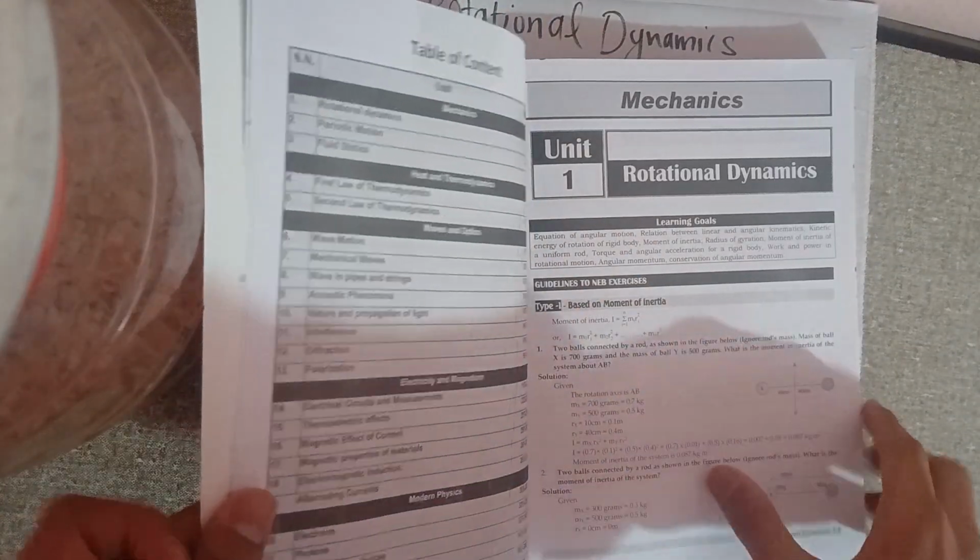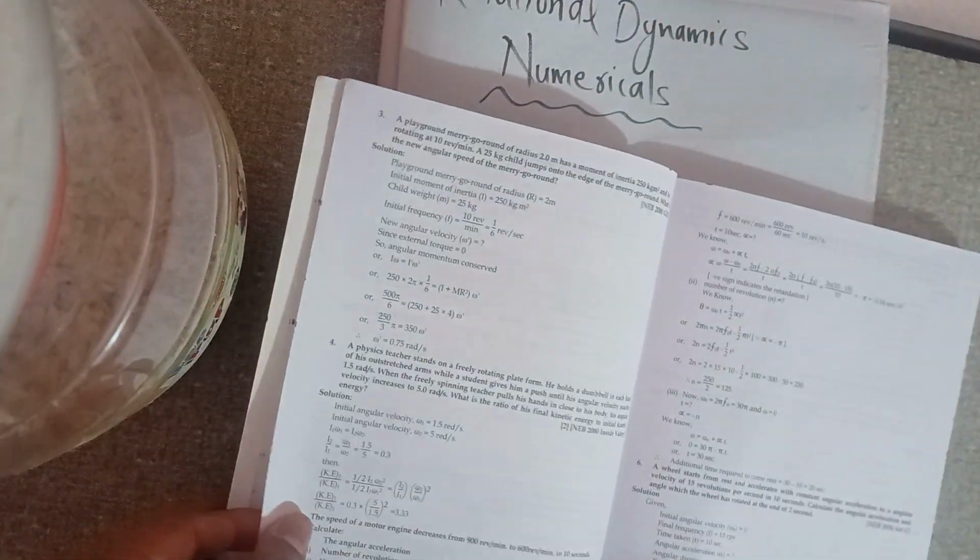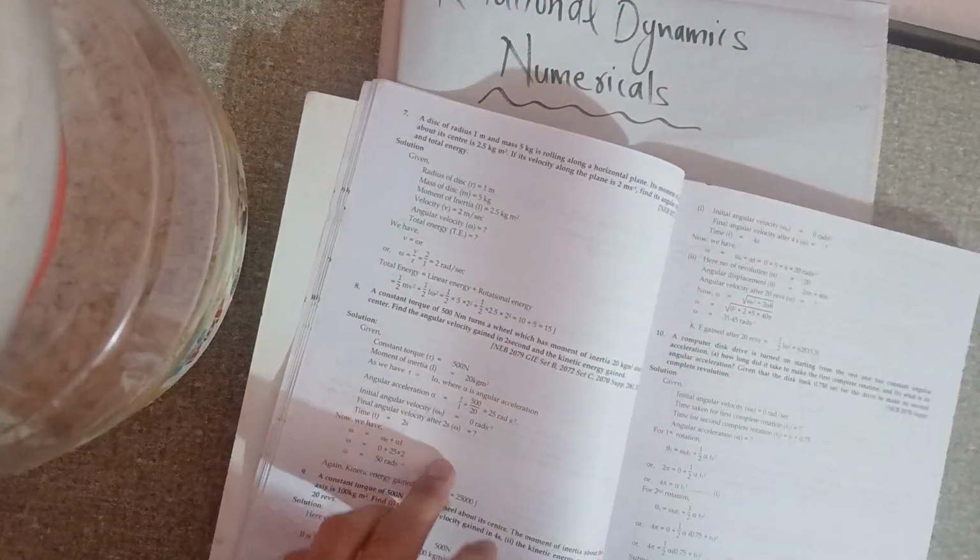Okay, this is the first chapter, rotational dynamics. There are a lot of solved examples as well. If you want, I can give you the solved photos of the questions. Now we're going to the exercise straightaway.